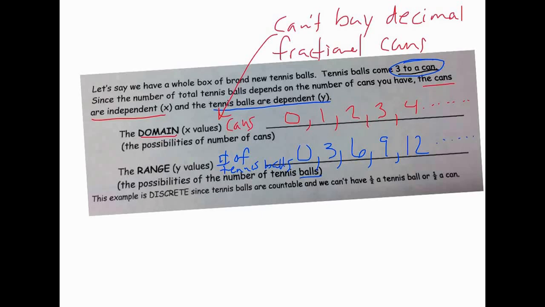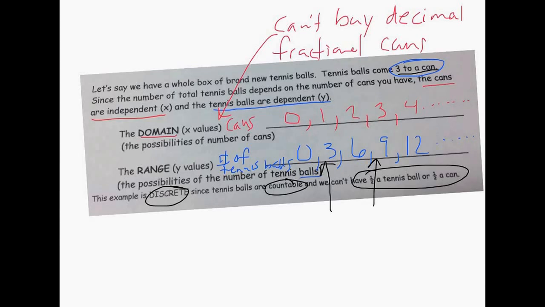Okay? This data is said to be discrete because the tennis balls are countable. We can't have half a tennis ball or half a can, so this is said to be discrete. Okay? It's also discrete because you can't buy 2 tennis balls, or you can't buy 7 tennis balls. You can't buy the numbers that are in between here either. Because they come 3 to a can, you can't get any number besides these down here, and so that's another reason that makes it discrete.